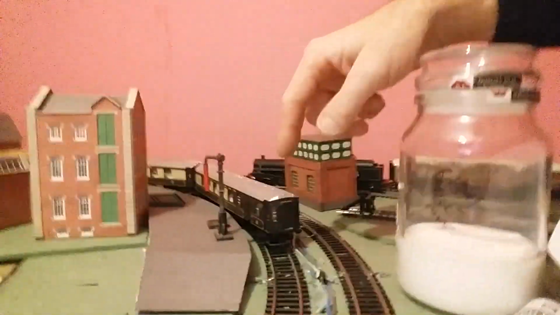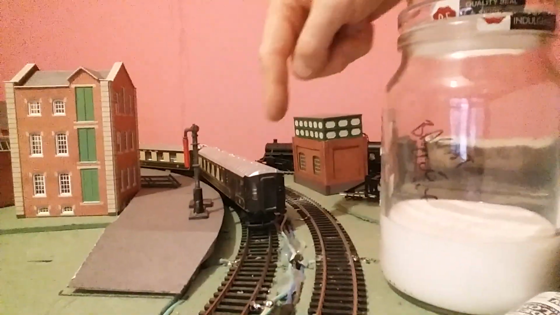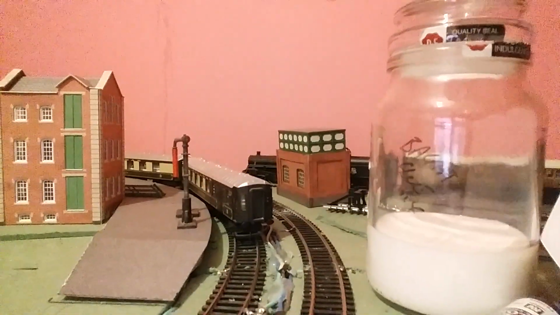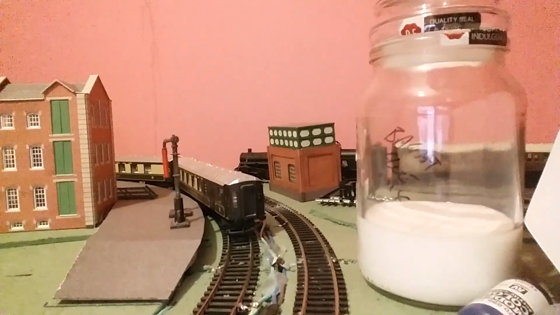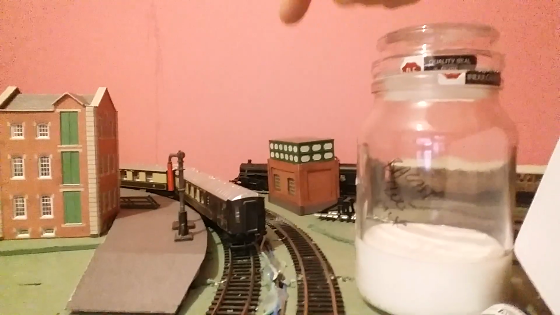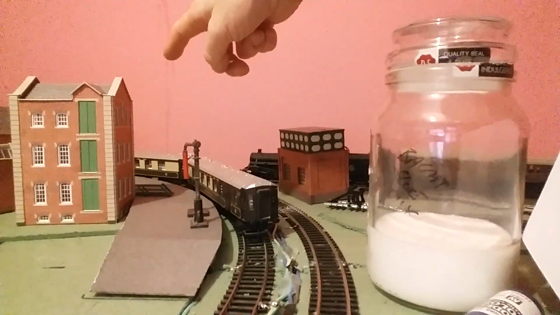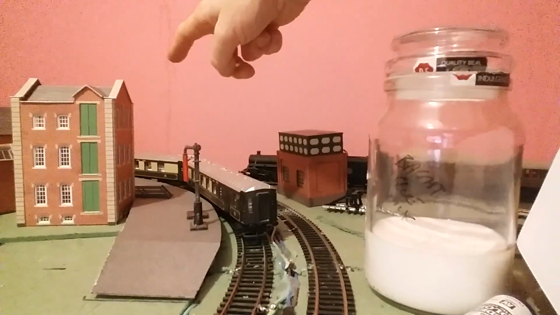Because of that radius there, that door is sitting too far away from the platform. So anybody disembarking off the train would have to get off at the first coach over there. That's the only issue you'll ever find with a radius.